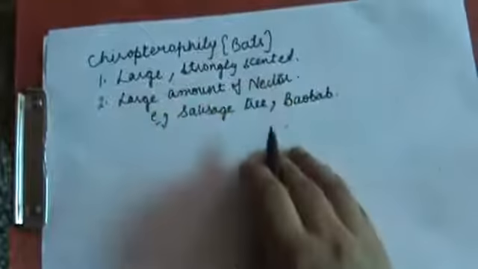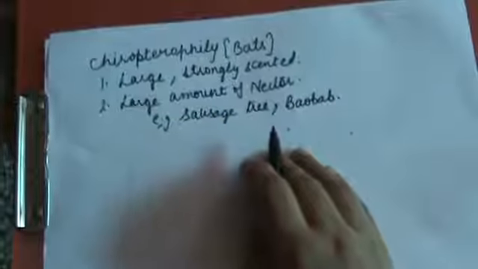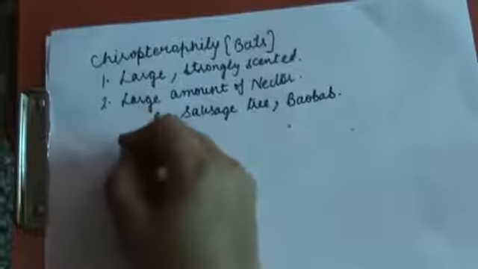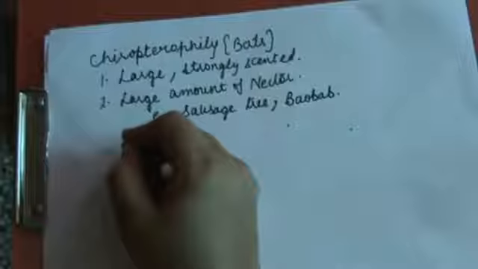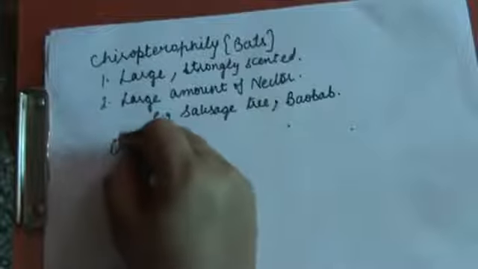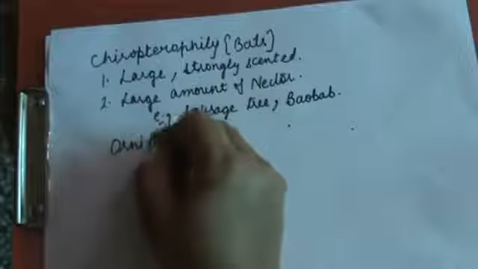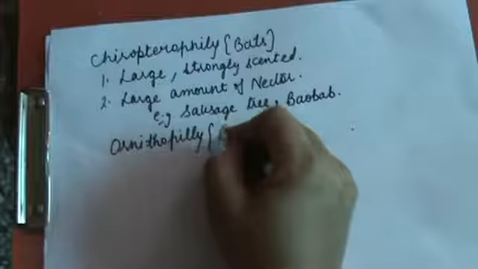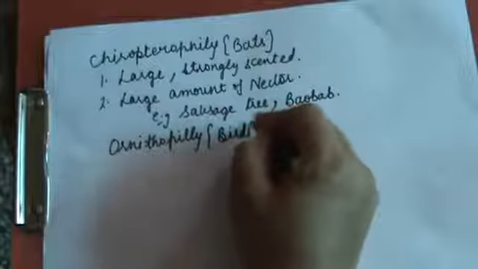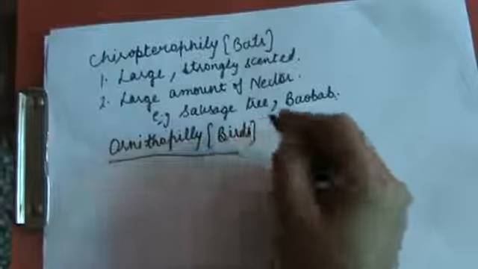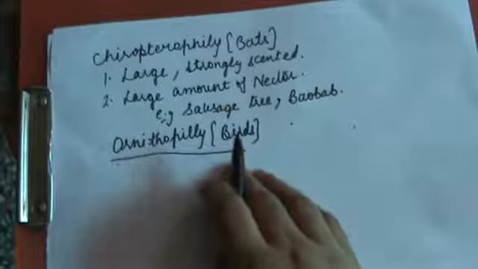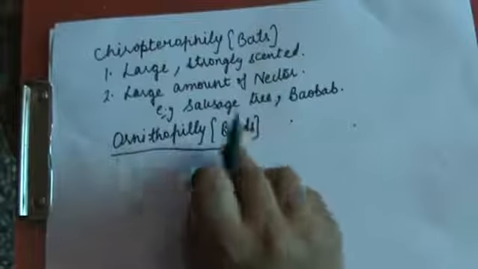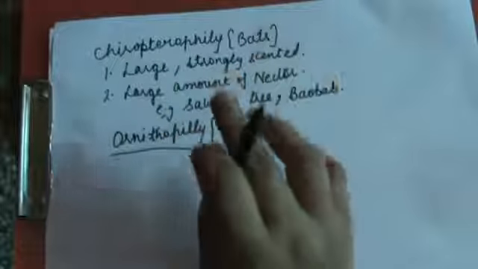And the last pollination is pollination by birds. This is known as ornithophily, by birds. And the pollination that is performed by birds is not performed by all birds. It is performed by a few birds.